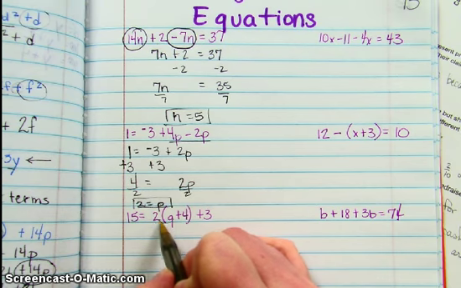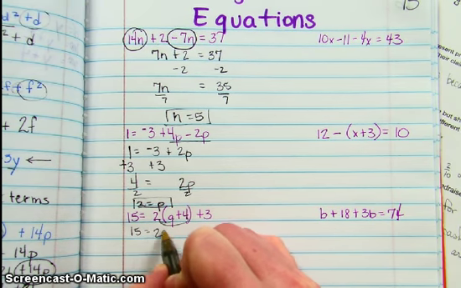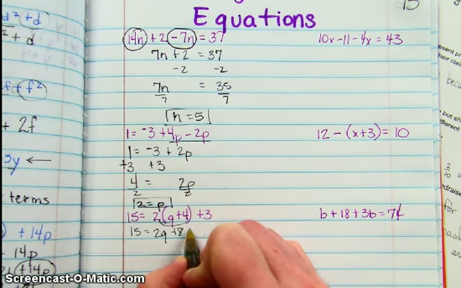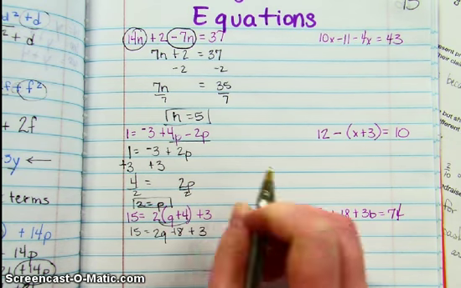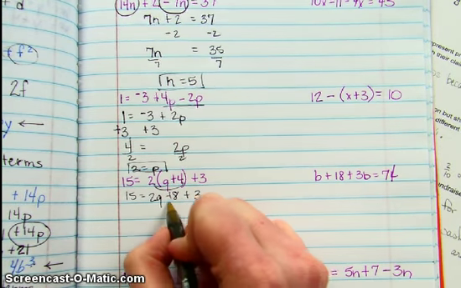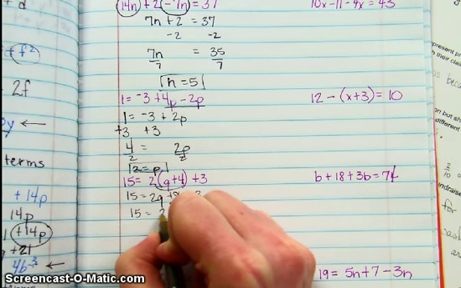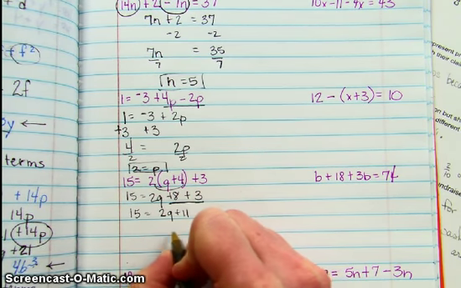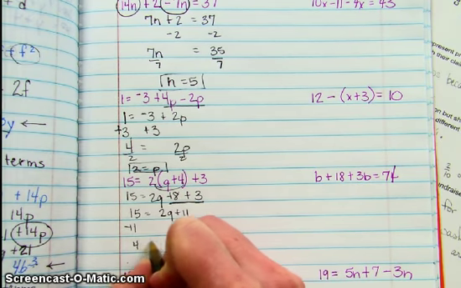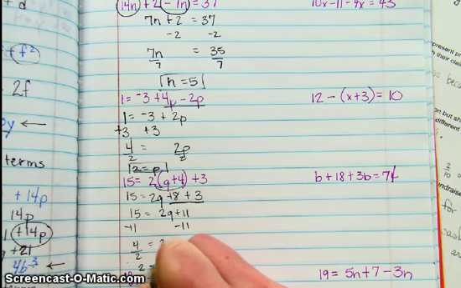On this one, we distribute. 15 equals 2q. And 2 times 4 is 8. And then the 3 is not inside the parentheses, so we just bring that on down. From there, the 8 and the 3 are like terms. So 15 is equal to 2q plus 11. Two-step equation, subtract 11 from both sides. We get 4 is equal to 2q. Divide by 2, divide by 2. 2 is equal to q.